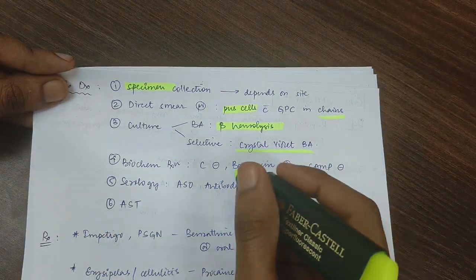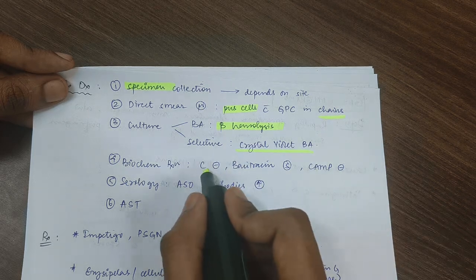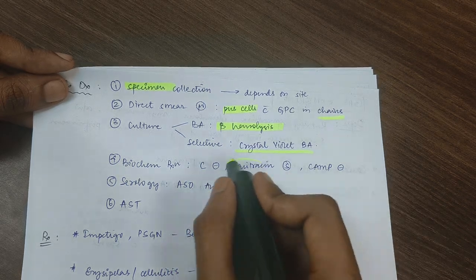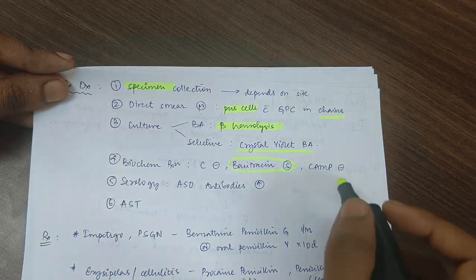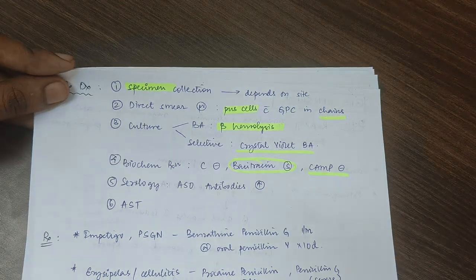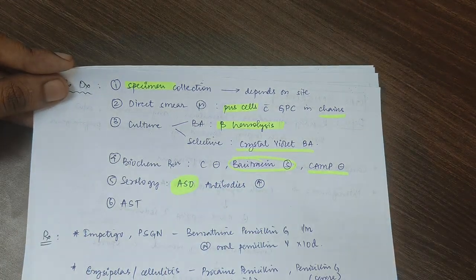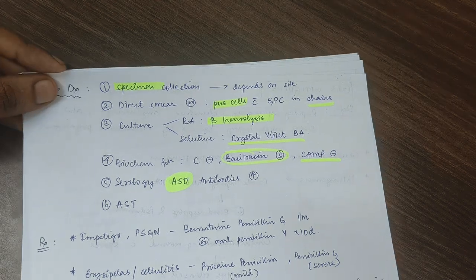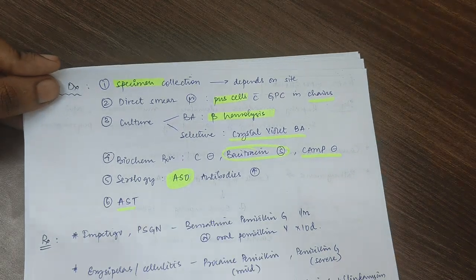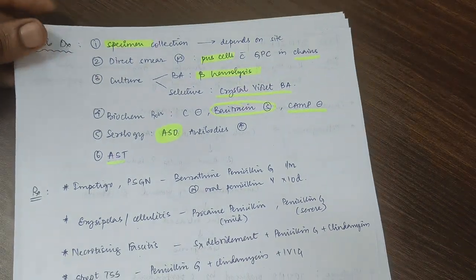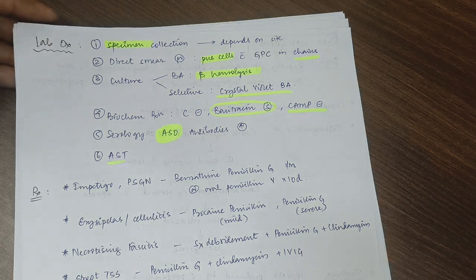Biochemical reactions, you are going to see what? That is catalase negative, bacitracin sensitive. Remember, it is bacitracin sensitive. And CAMP test is negative. Serology, you are going to see the ASO titers, that is anti-streptolysin antibodies, they are going to be increased, and antibiotic susceptibility testing is done at last to see the susceptibility.